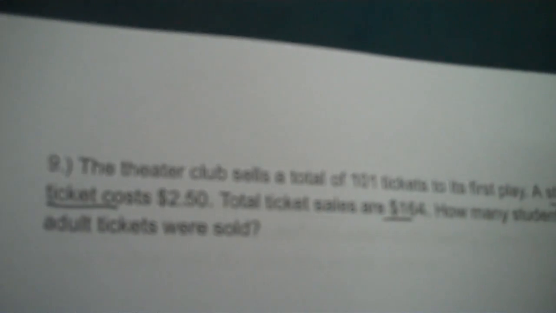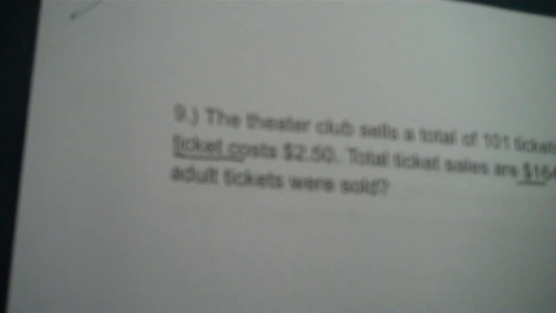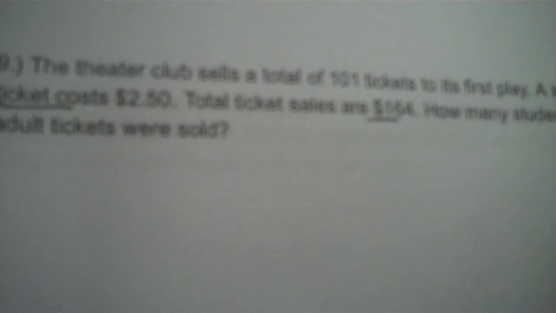Okay, review over the story problems. The theater club sells a total of 101 tickets to its first play. A student ticket costs $1 and adult tickets cost $2.50. Total ticket sales are $164. How many student tickets were sold? How many adult tickets were sold?